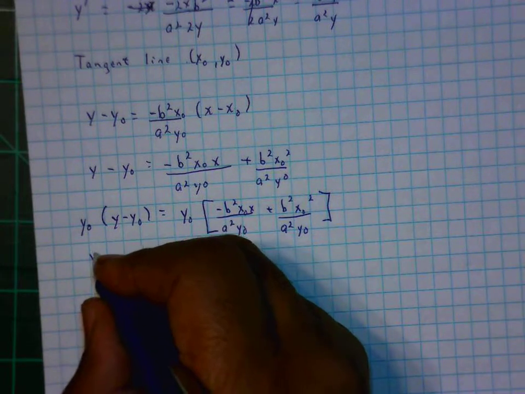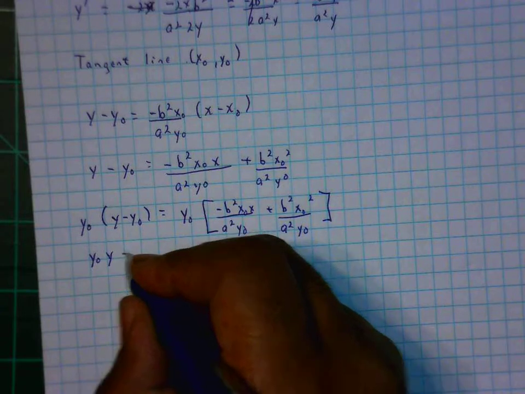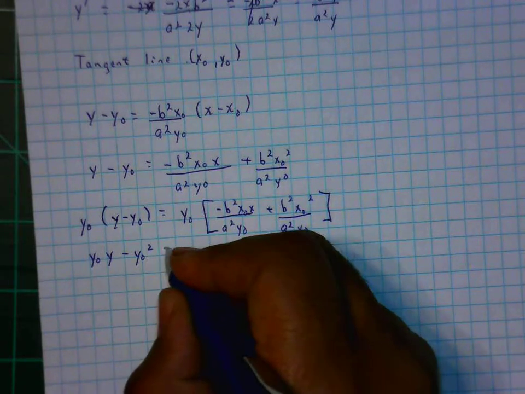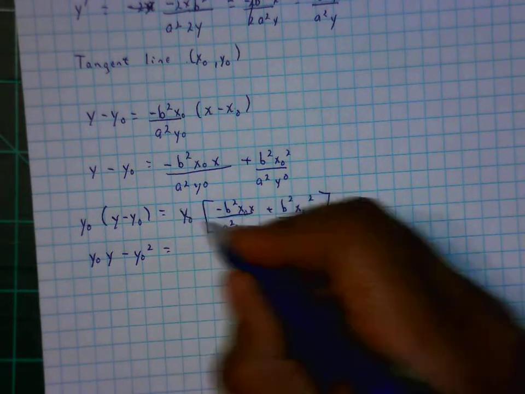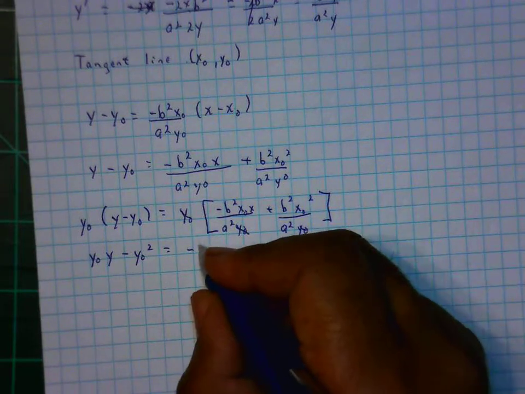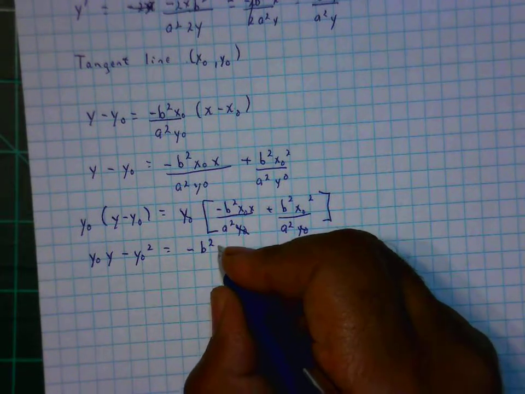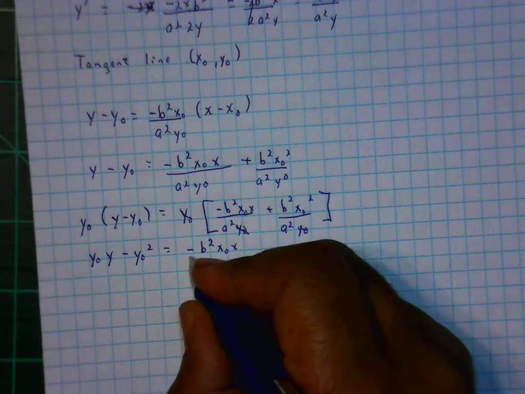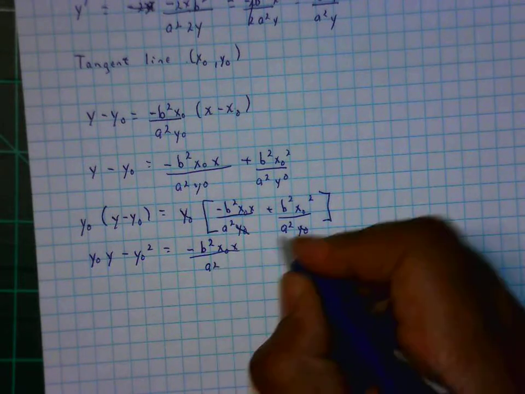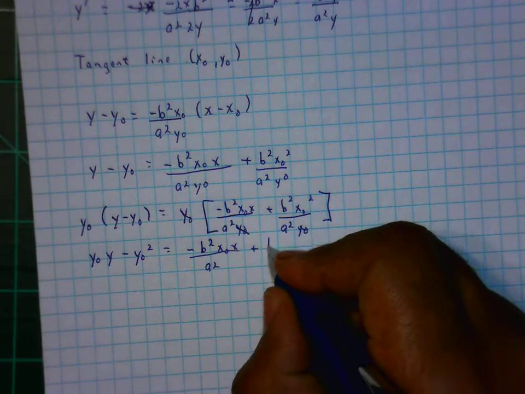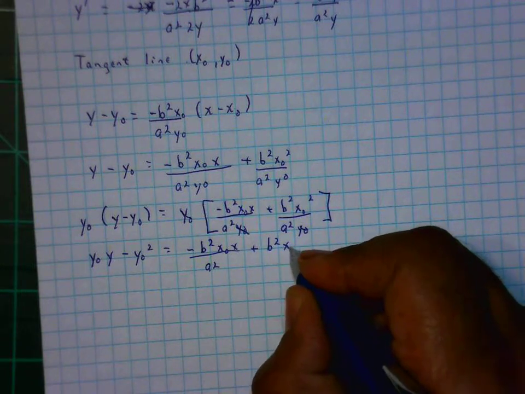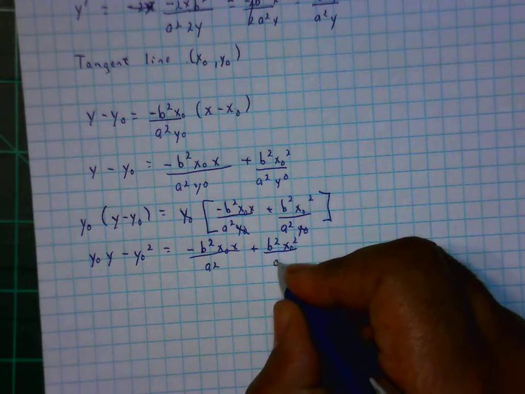This will give us y naught times y minus y naught squared. And over here the y naughts just cancel out. That'll give us negative b squared x naught x over a squared plus b squared x naught squared over a squared.